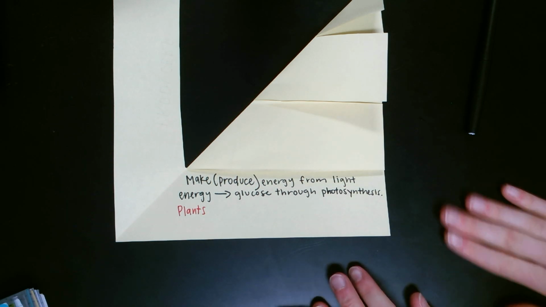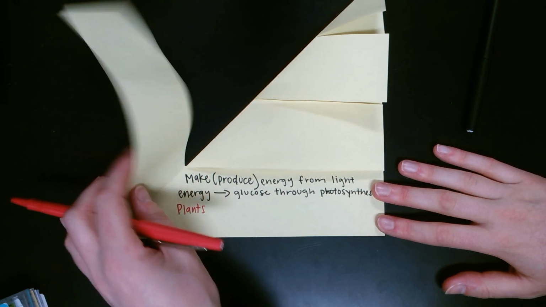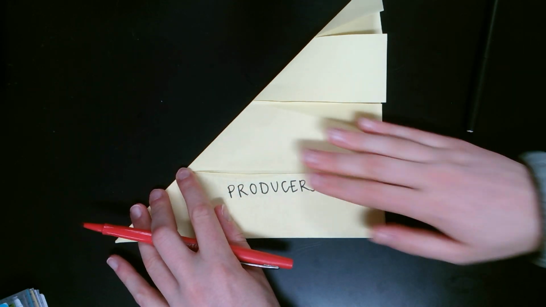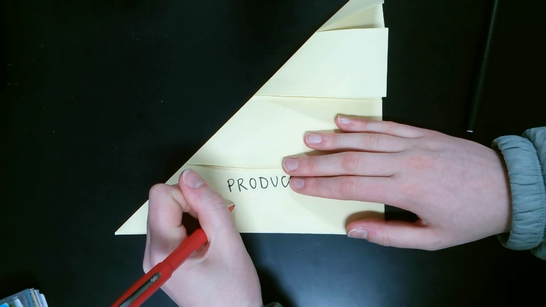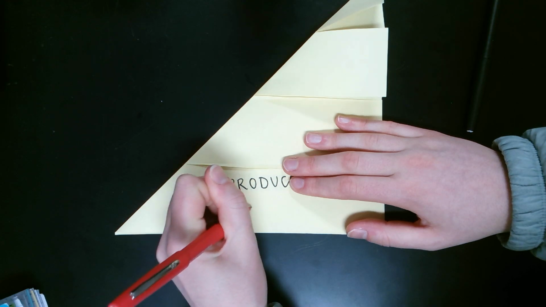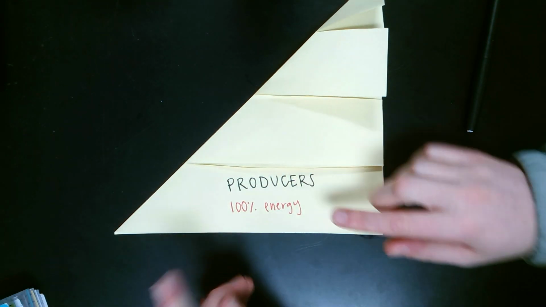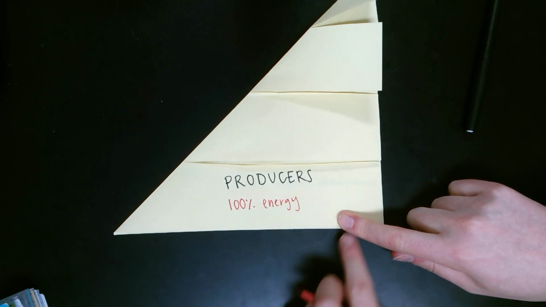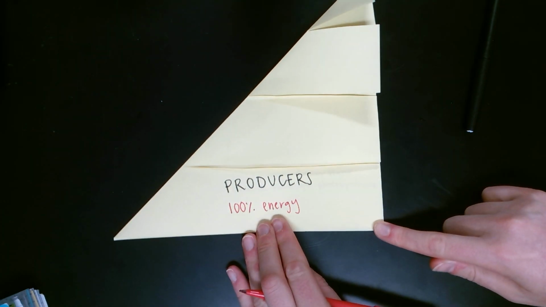The energy that enters the ecosystem all enters through our producers, right? So 100% of the energy that enters the ecosystem is from our producers. So we are going to put that 100% energy here at the bottom. All of the energy that enters the ecosystem enters through here. We get energy from the sun, it goes to the producers.